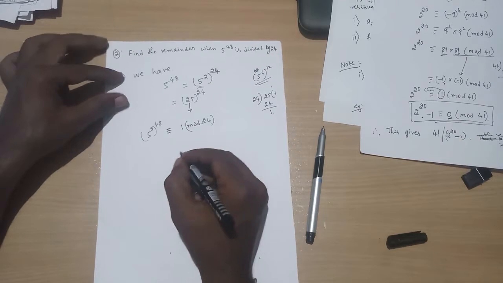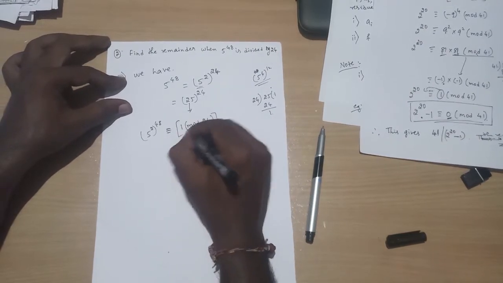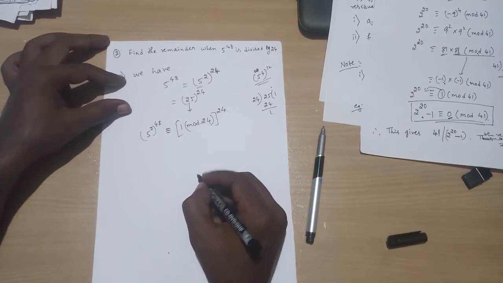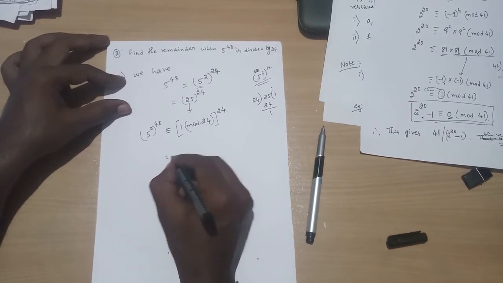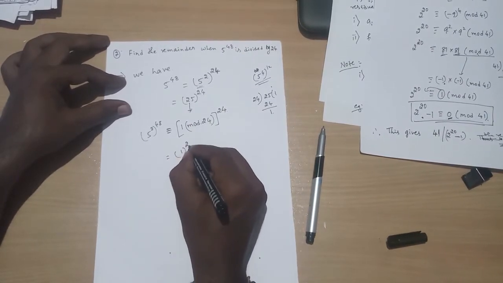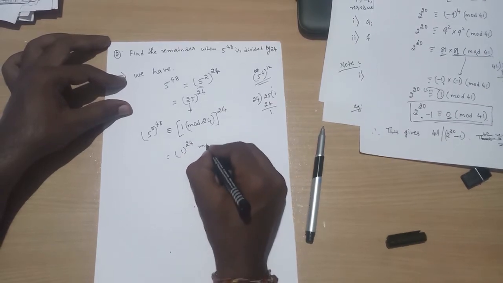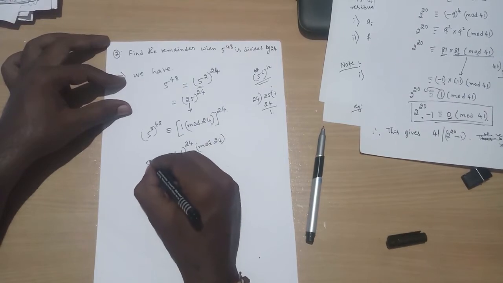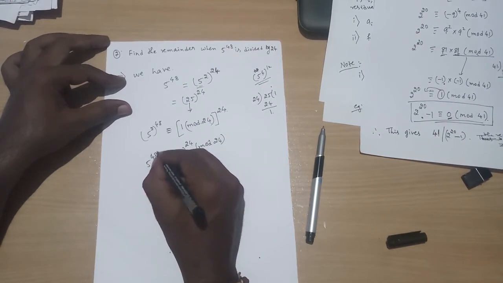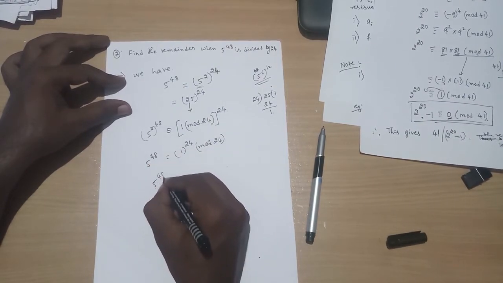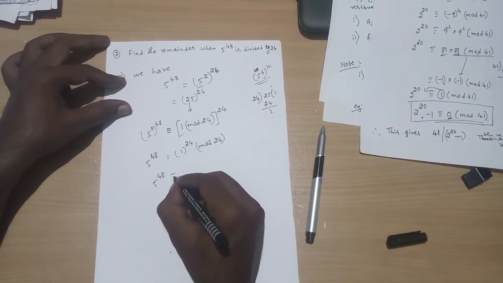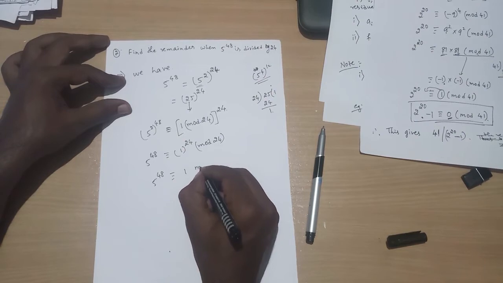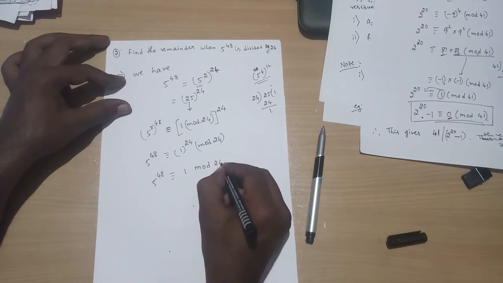Now 1 mod 24 whole to the power of 24, you will get 1 to the power of 24 mod 24. So 5 to the power of 48 is congruent to 1 to the power of 24, which means it is 1 mod 24.